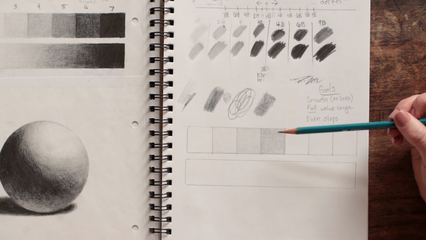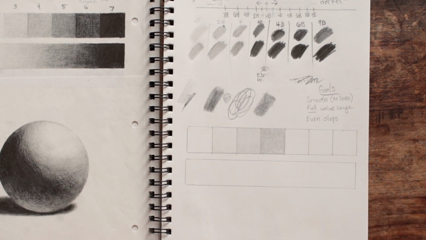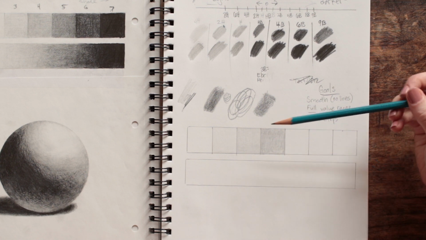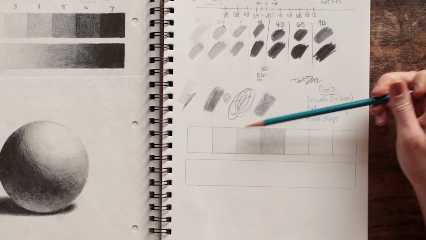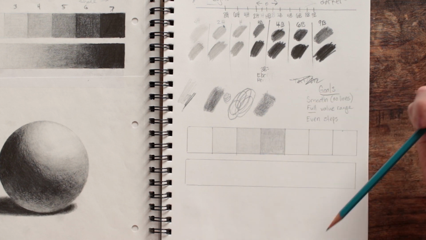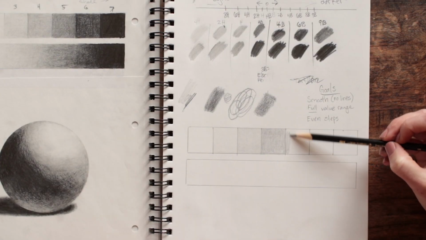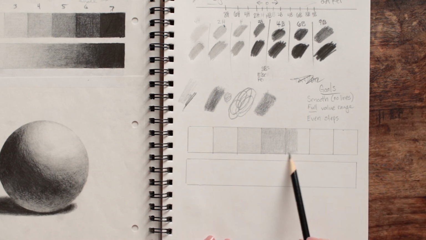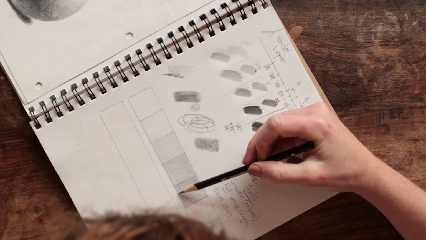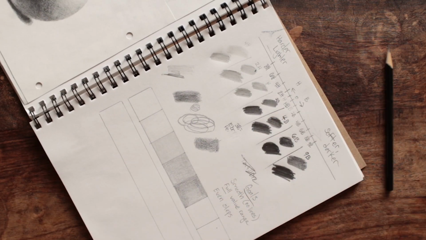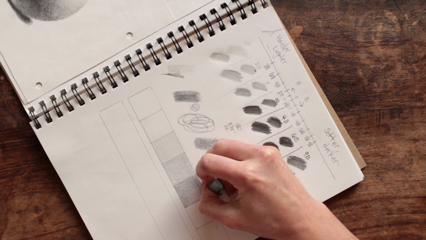You probably can't expect to just perfectly go in order and make them even steps between each tone. You may have to jump back and forth and realize, oh, I have to go back and darken this one or lighten something, etc. You can use your eraser to clean up edges.